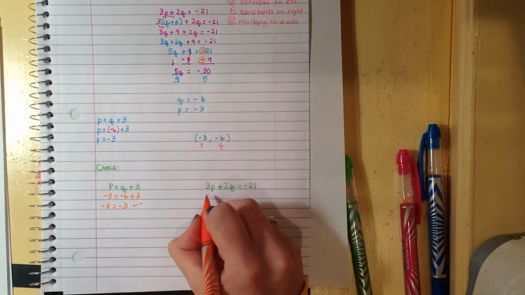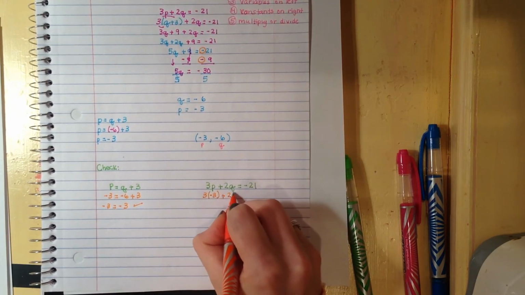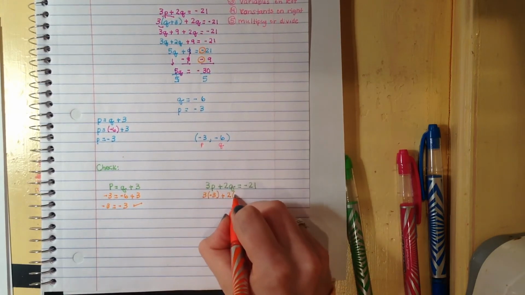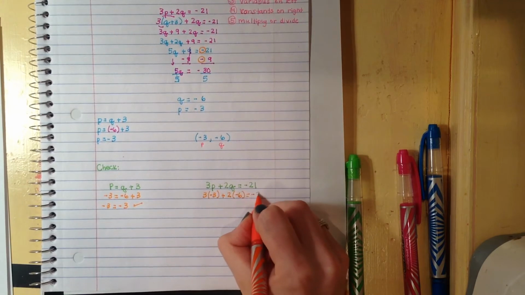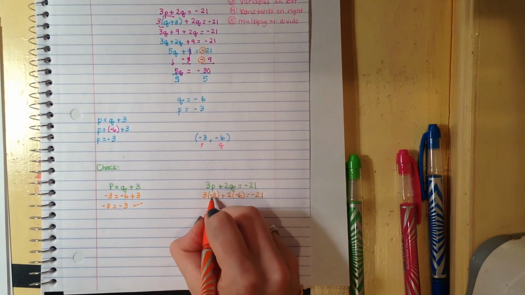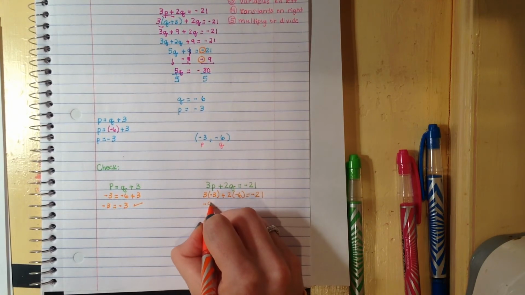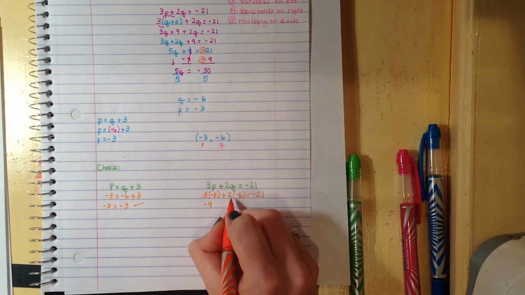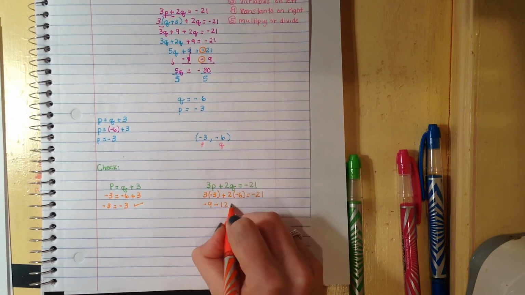So negative 3 I'm going to plug in for P in this second equation. Negative 6 in for Q. And I am simplifying from left to right. 3 times a negative 3, positive times a negative is a negative 9. Positive times a negative is going to be a negative. 2 times 6, negative 12.